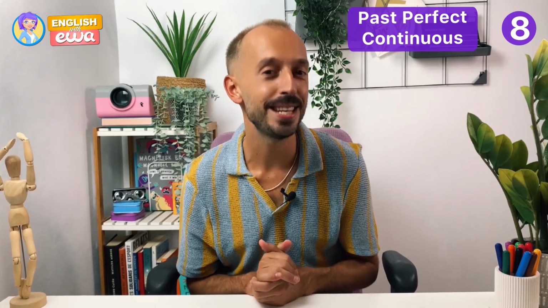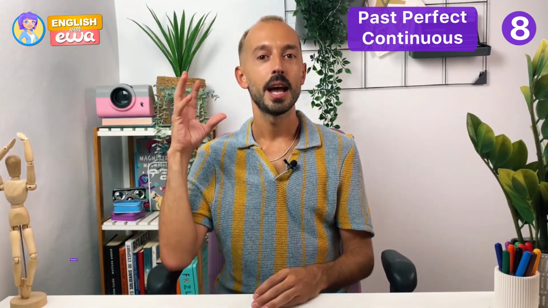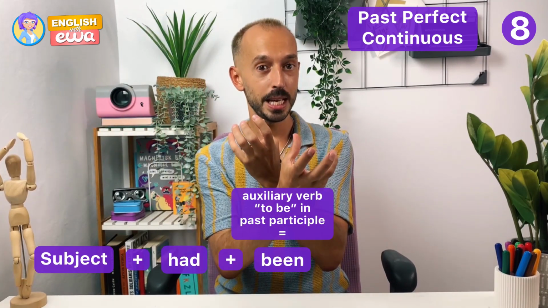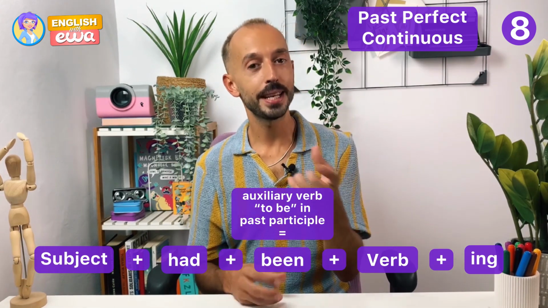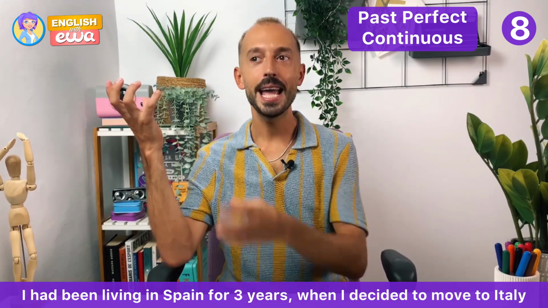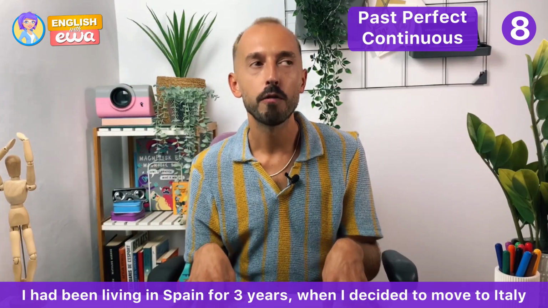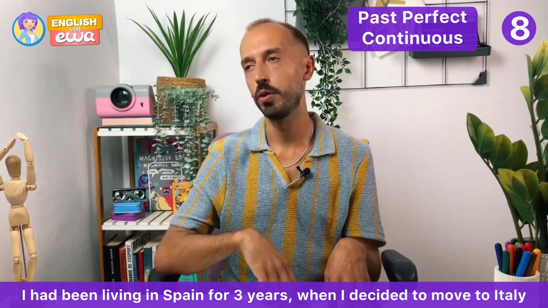Past perfect continuous. Here's how to make the past perfect continuous. It's subject plus had plus the verb to be plus ing. But the verb to be has to be conjugated in the third column. I had been living in Spain for 3 years when I decided to move to Italy.